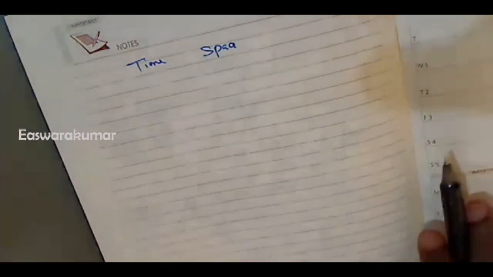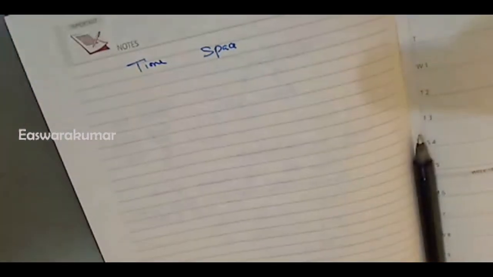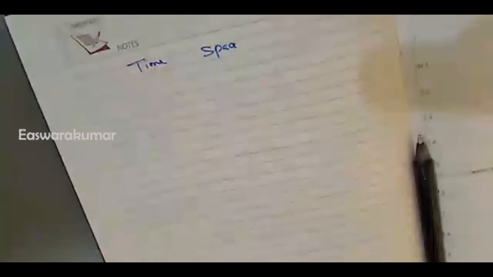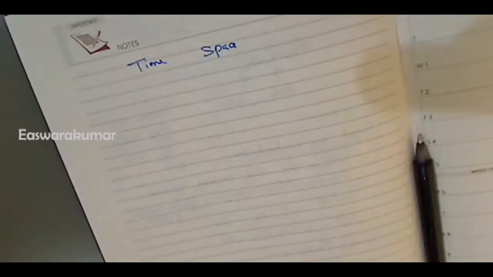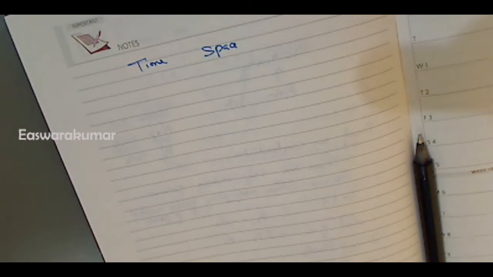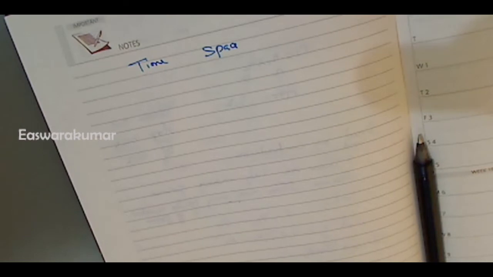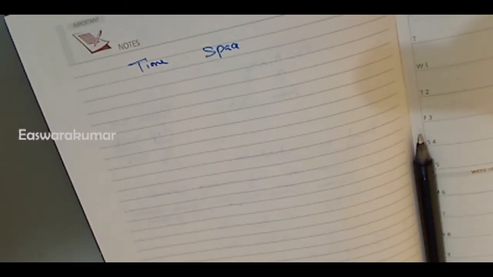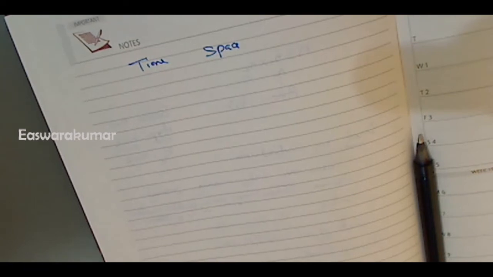Whenever we take a problem and design an algorithm for it, our main objective is that the algorithm we design should take minimal time and minimal space. For example, take sorting.